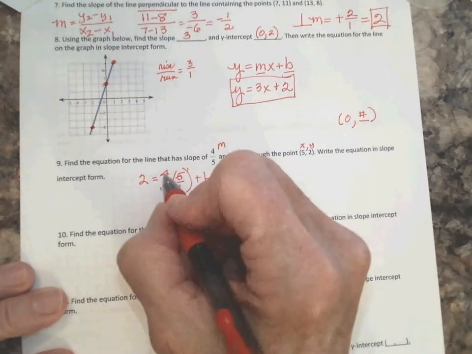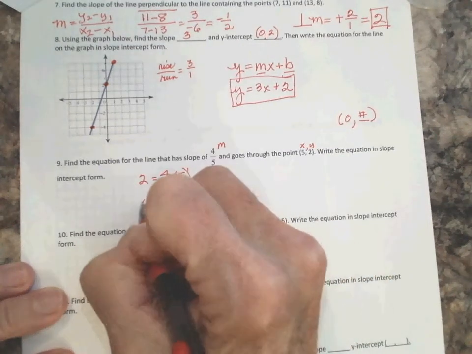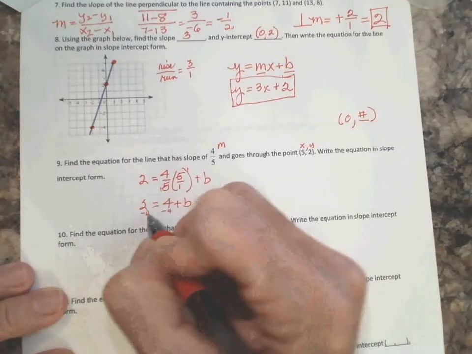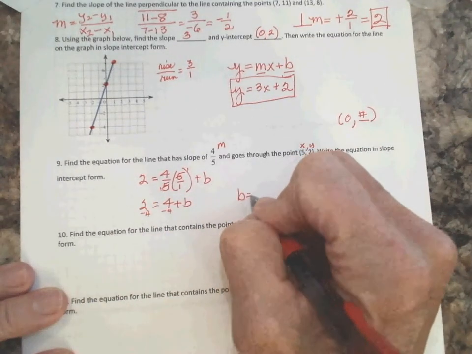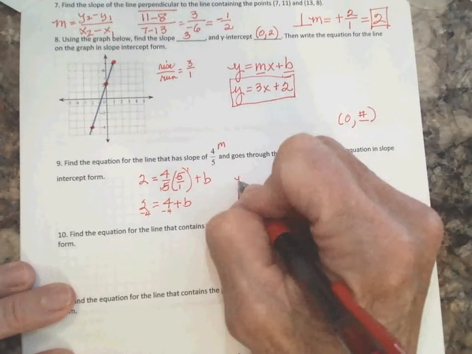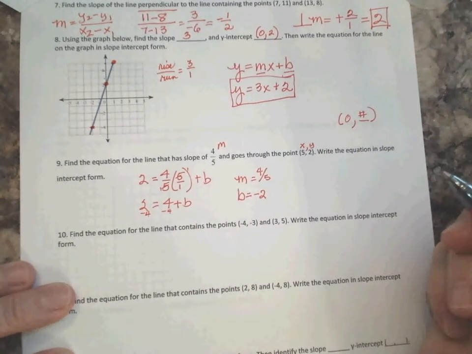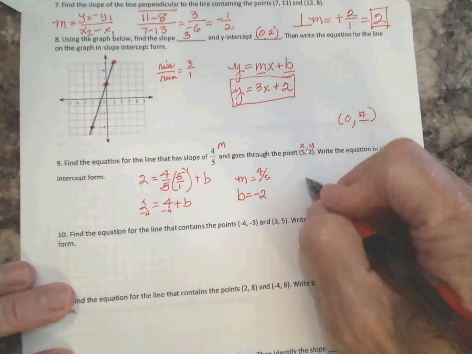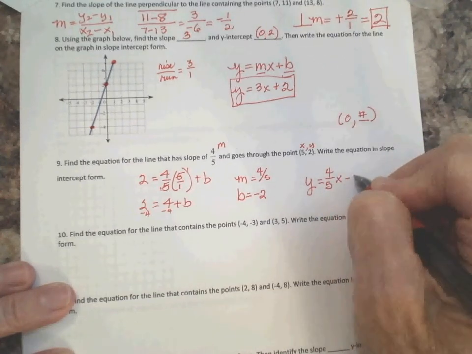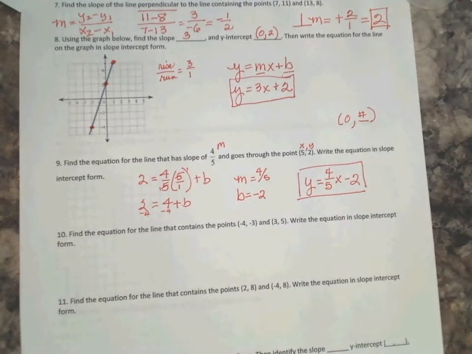The 5s will divide off. They both go once into each other. So I'm left with 4 times 1. So that would be 4 plus b. Bring down the 2. I'm going to subtract 4. So I'll end up with b equals negative 2. And I want to write the equation. So I use m as 4/5 and b as -2. Then I can write y equals 4/5 x minus 2. And here would be your equation.